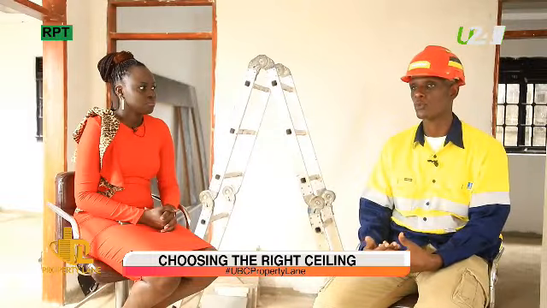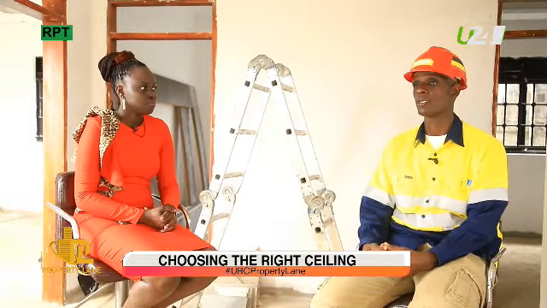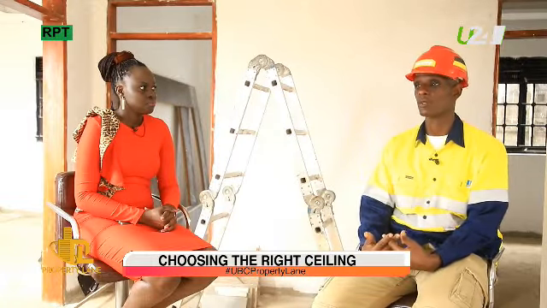They also carry a lot of weight. So you need a ceiling that will have less weight to counter the weight that is on the roof. So to talk ceiling, we must talk roofing. Yes. The type of roof determines the type of ceiling? Yes, I would say so.